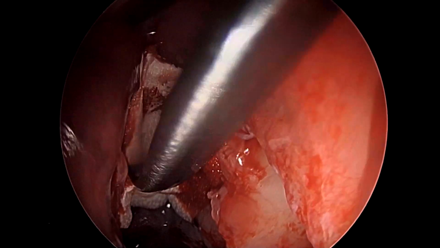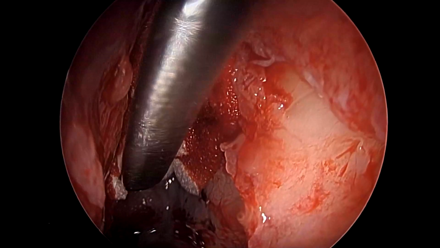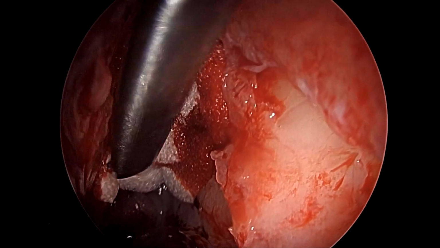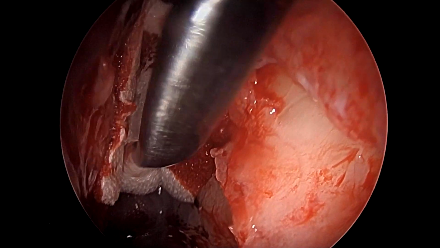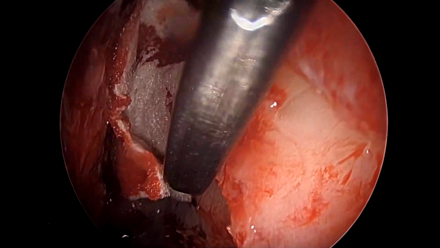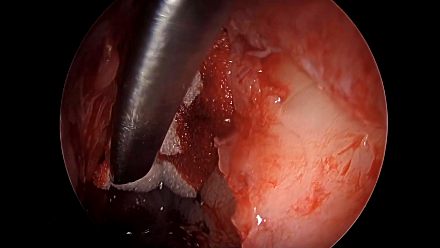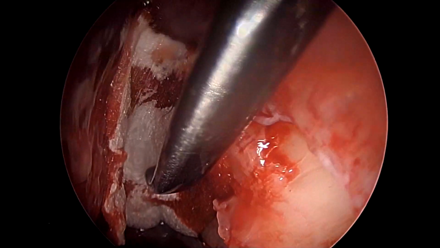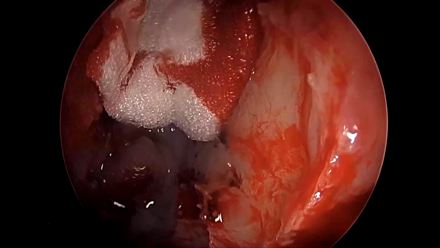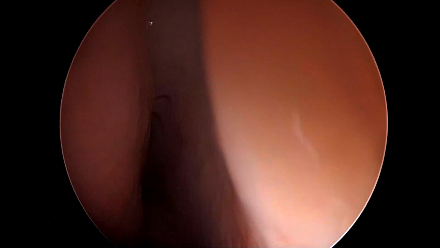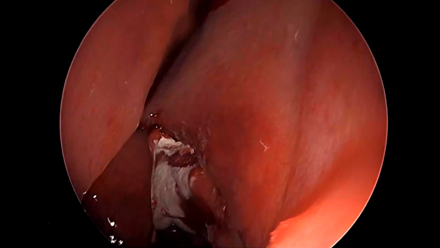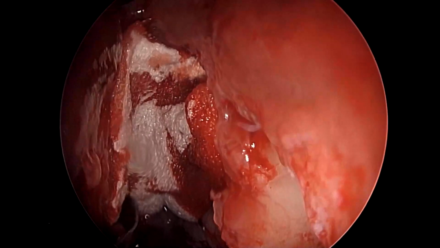So as you see here, we have the gel foam, and its size has been tailored, and reasonably well covered in a single sheet from the middle turbinate to the lamina papyracea, right from the frontal recess to the posterior ethmoids, thus not letting any portion of the reconstruction be exposed to the surroundings or to the back.